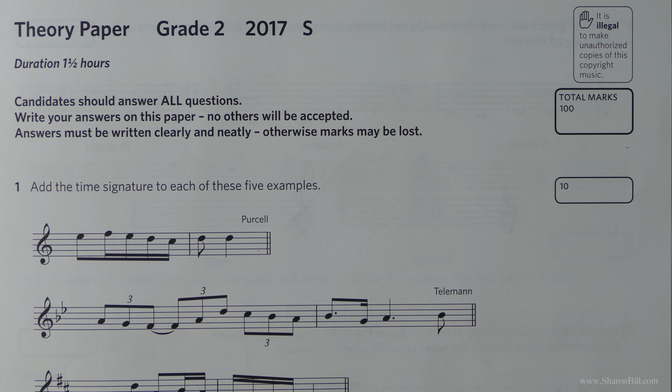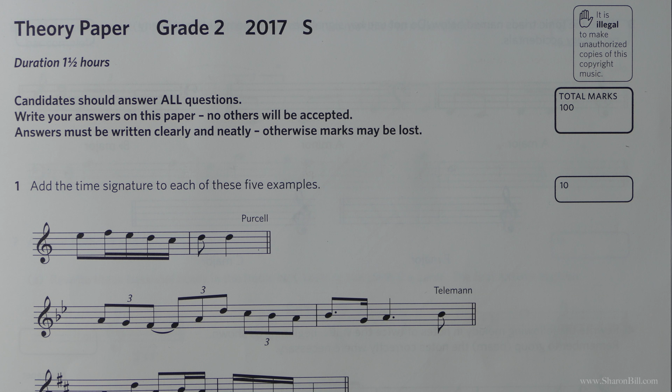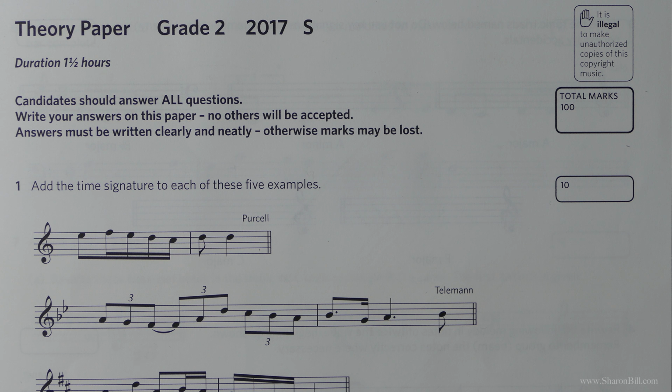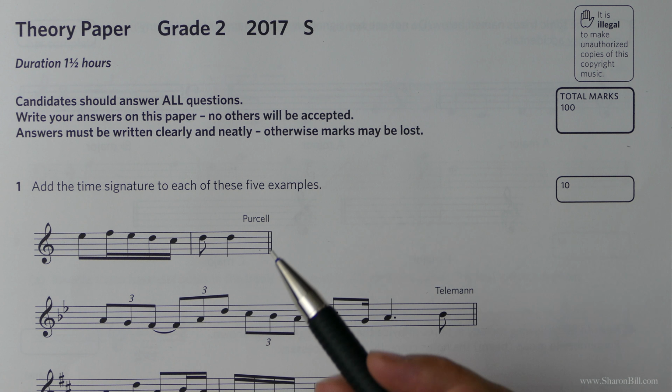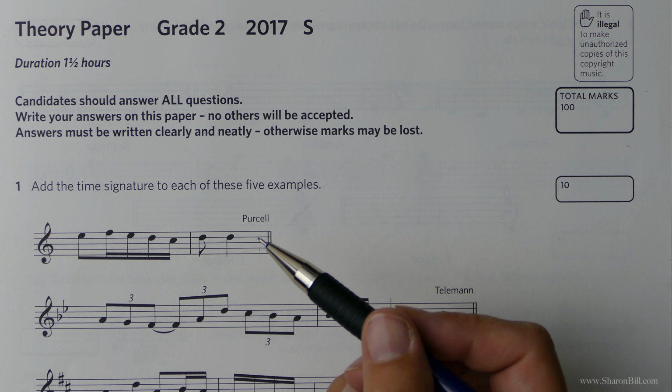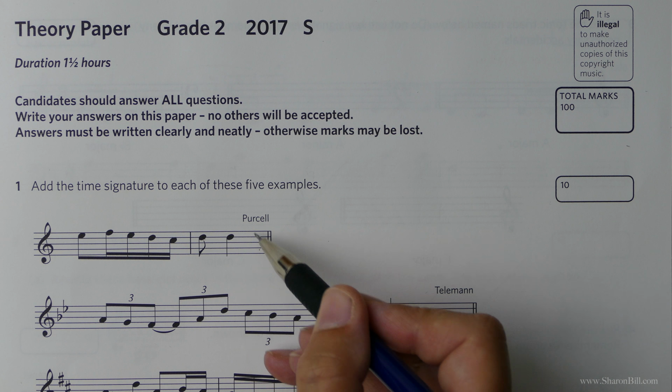So I hope you've had a go of this yourself, and so now we'll look through this together. Question 1 asks us to add the time signatures to each of these 5 examples. So we're going to have 5 separate time signatures. So let's look at the first one. Perhaps the last bar is the easiest to see at a glance. We're going to have to choose the bottom number, what unit beat we're going to be counting in. We can't be counting in crotchets or quarter notes because that would give us 1.5 beats.